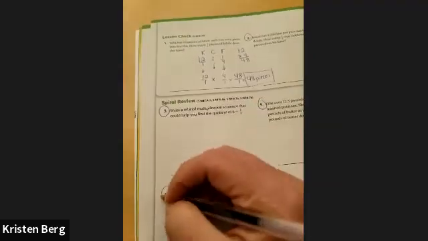You will do 2, 3, 4, 5, and 6. You're going to do the rest of the page. And that is all for 8-2.